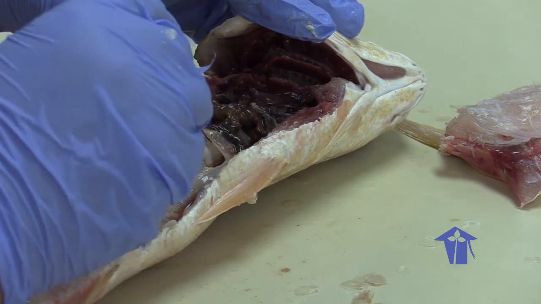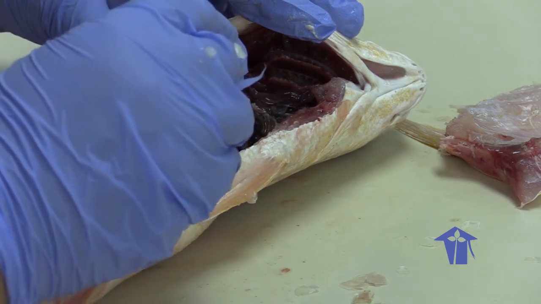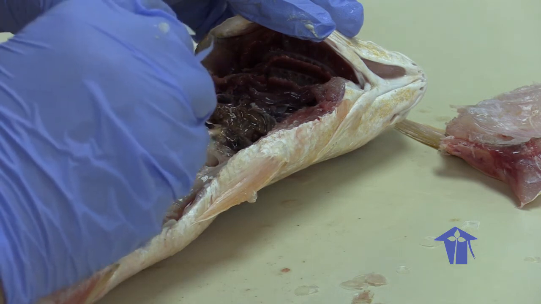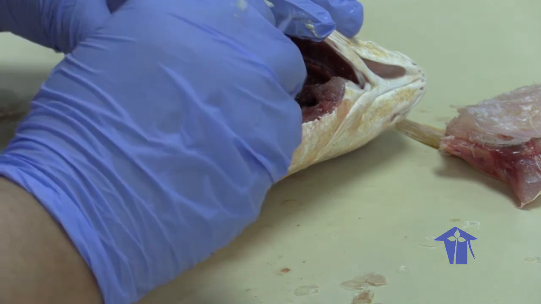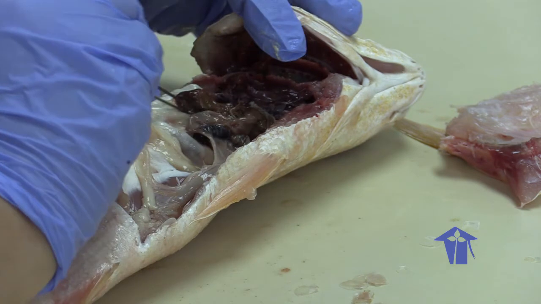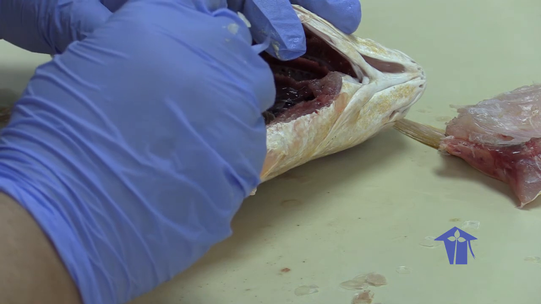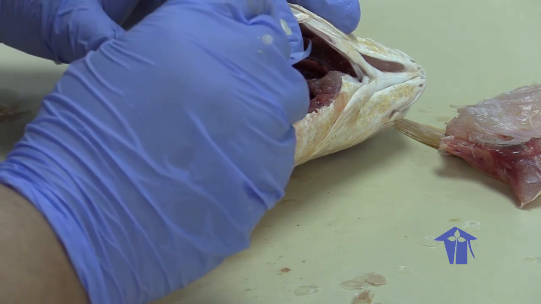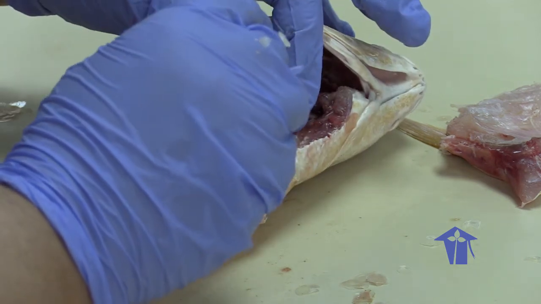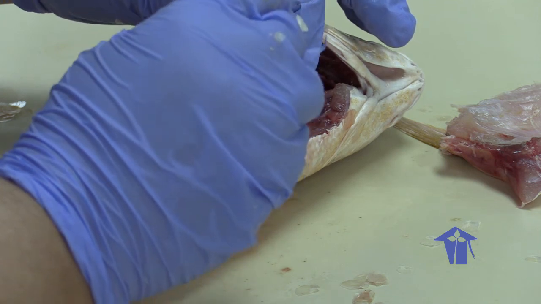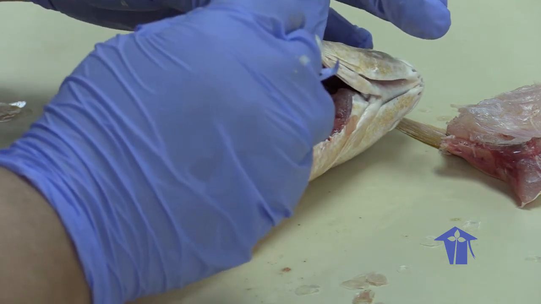This appears to be a, what is that? This is the gallbladder, right? And then we have our stomach. So our stomach here is this tiny little sac. It's not a very large stomach. It's going to be distendable, so when this fish has fed, the stomach will get larger, right? So the stomach is in the connective tissue here, right? And the stomach is in a kind of a J shape.